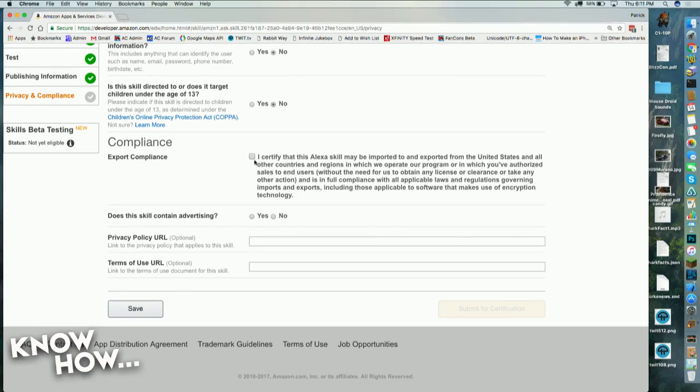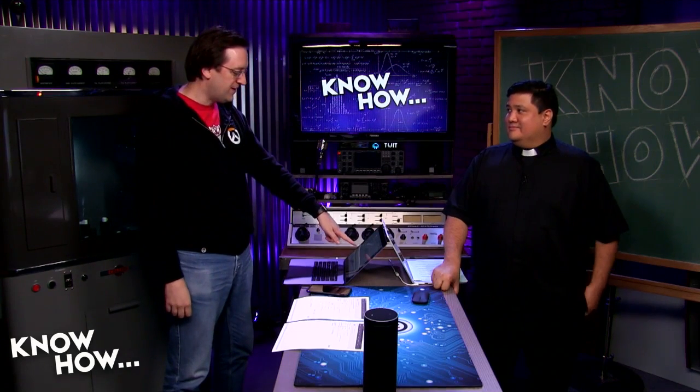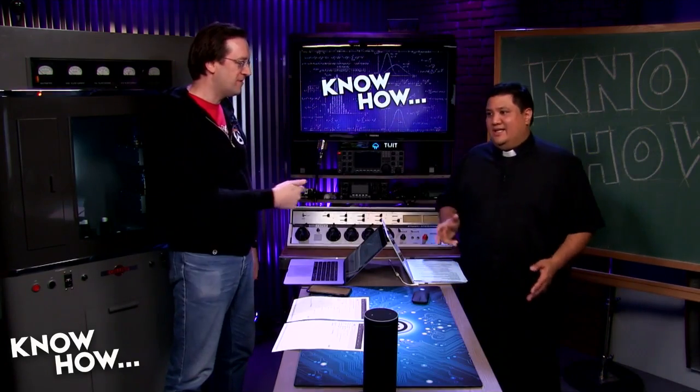Export compliance. Yeah, you can export this to other countries. Fine. It's nothing secret. Does it contain advertising? Well, ours don't. No, they don't anymore. You could. They used to for a brief time, but they don't. This is actually a new one that they've added in the last few months. That wasn't there when we originally started.